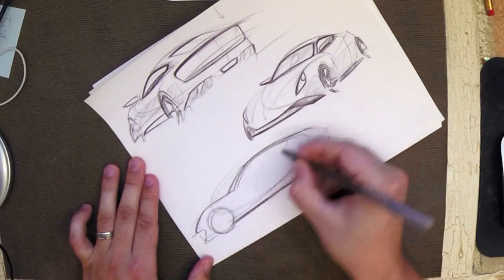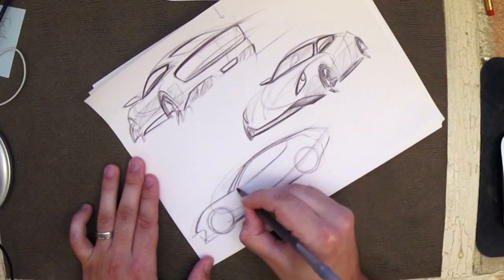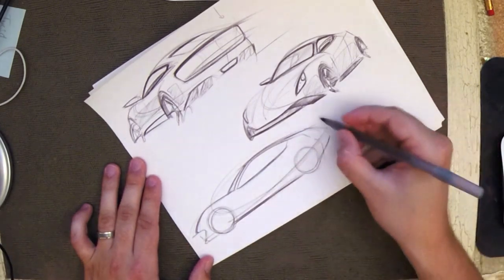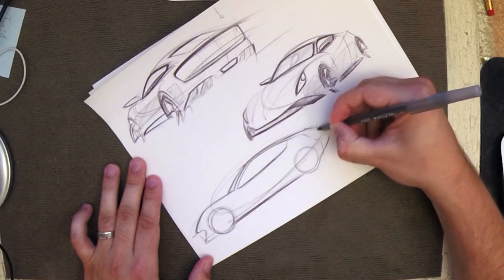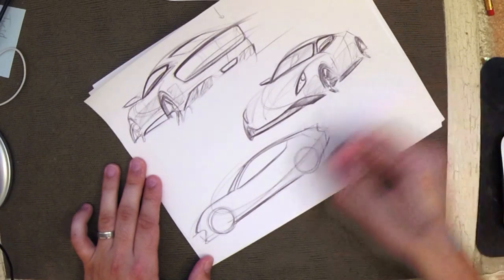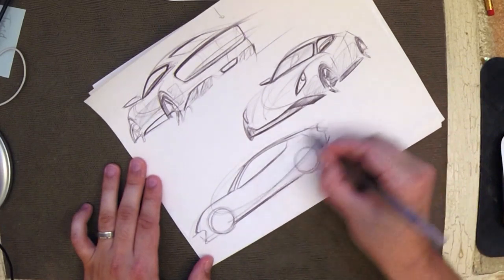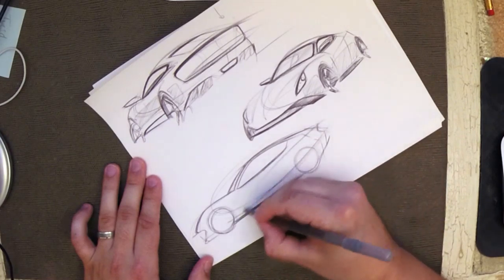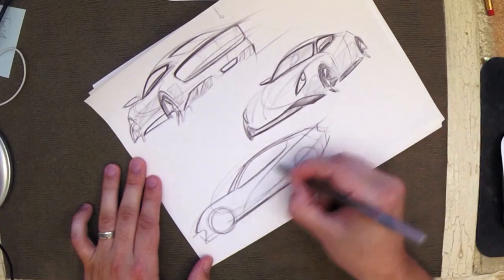And now I want to define the side window here. Keep it something like that. Looks cool. And let's define the shoulder line here. Maybe it can go something like that.